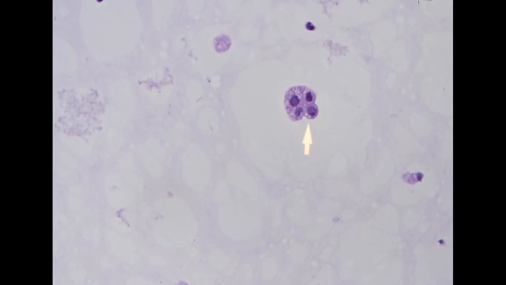I think this is the tumor cell, yeah. So we need to do some lineage-specific markers to help our clinician confirm whether this is a second primary or a metastatic disease, because the treatment approach would be totally different.